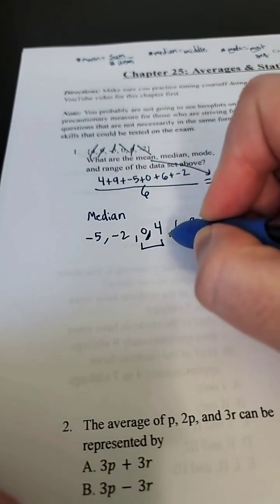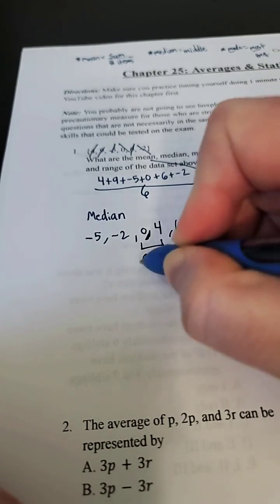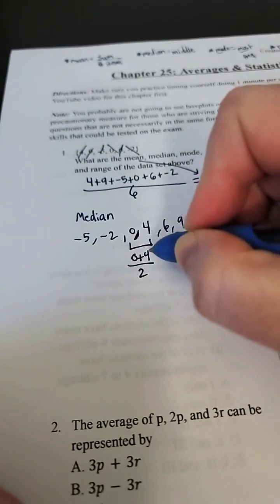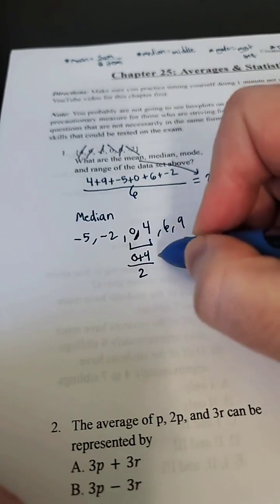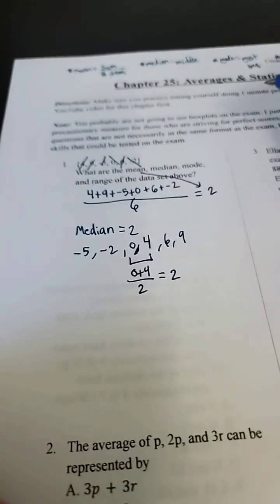So if we have 2 numbers in the middle, what we have to do is take the average of those 2 to figure out what the actual median is. We're going to do 0 plus 4 divided by 2, and that's going to be 2. So our median is also 2.